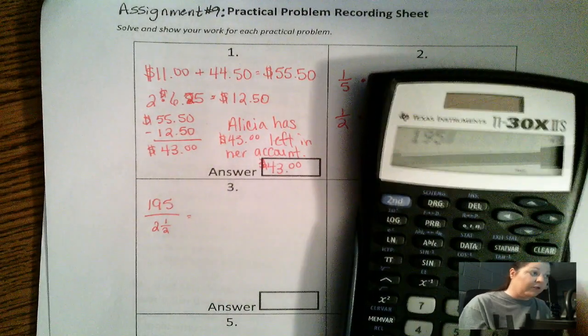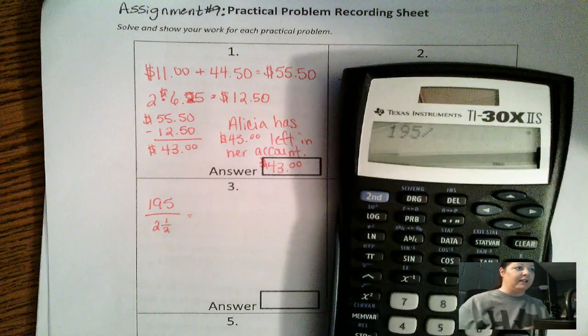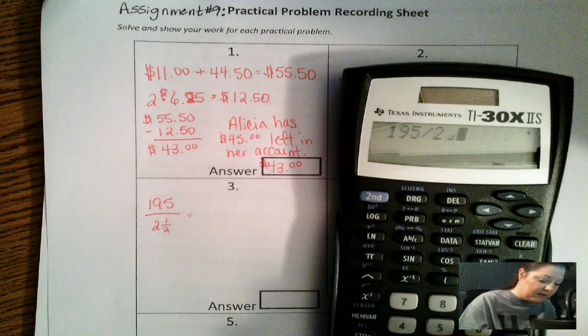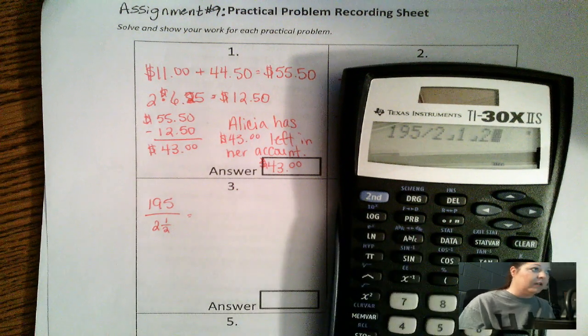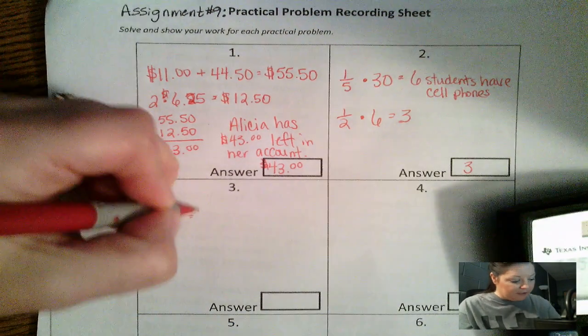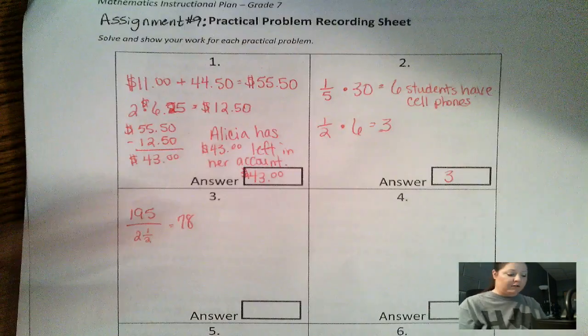Now you need to do the divide sign, not the ABC, divide sign. And then you can say 2 ABC 1 ABC 2 1.5 is equal to 78. So we have 78 loads of laundry.